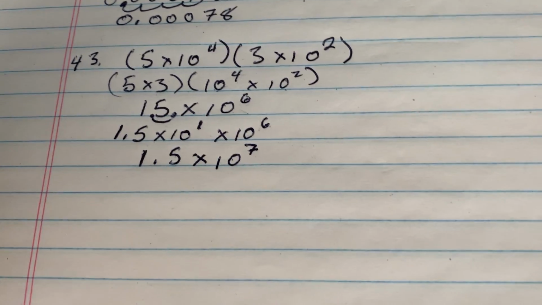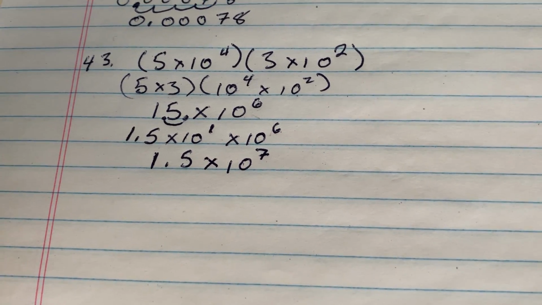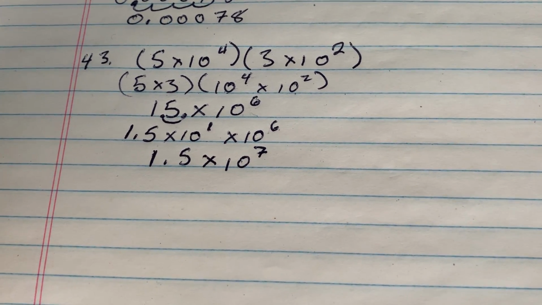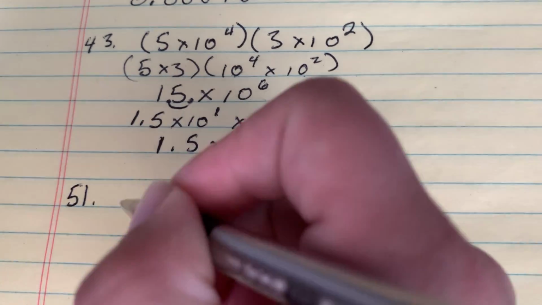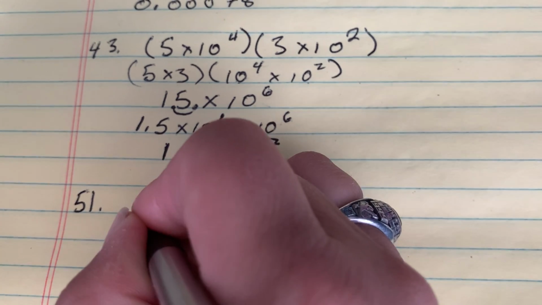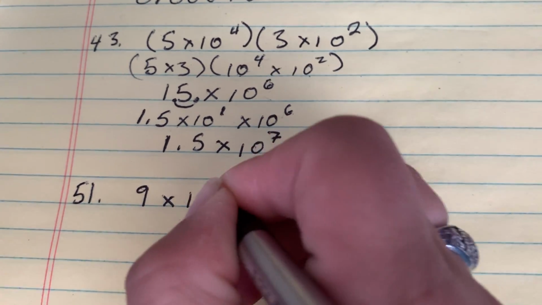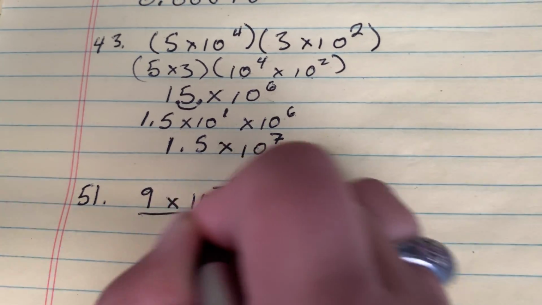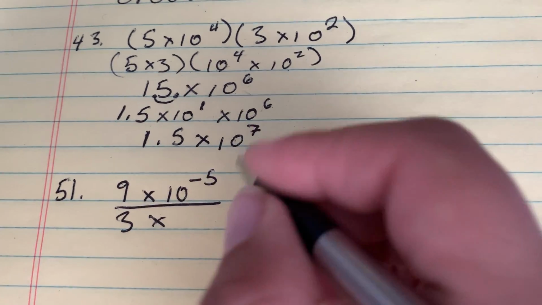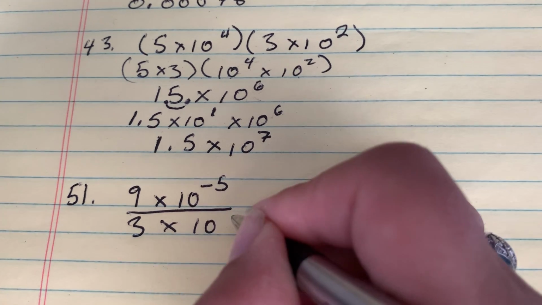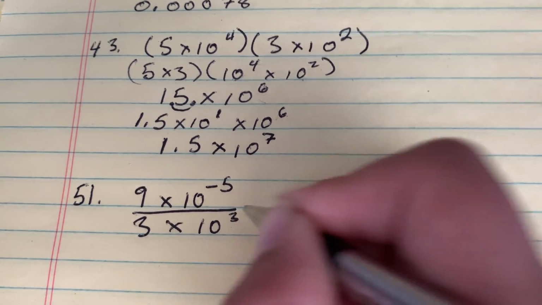Okay, on the same page as multiplying, we can divide in scientific notation. So example 51, we have 9 times 10 to the negative 5th divided by 3 times 10 to the 3rd.